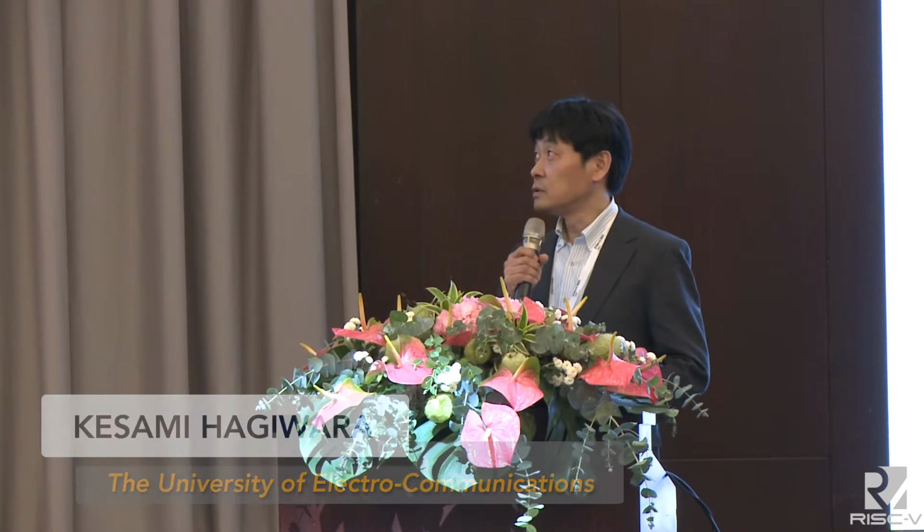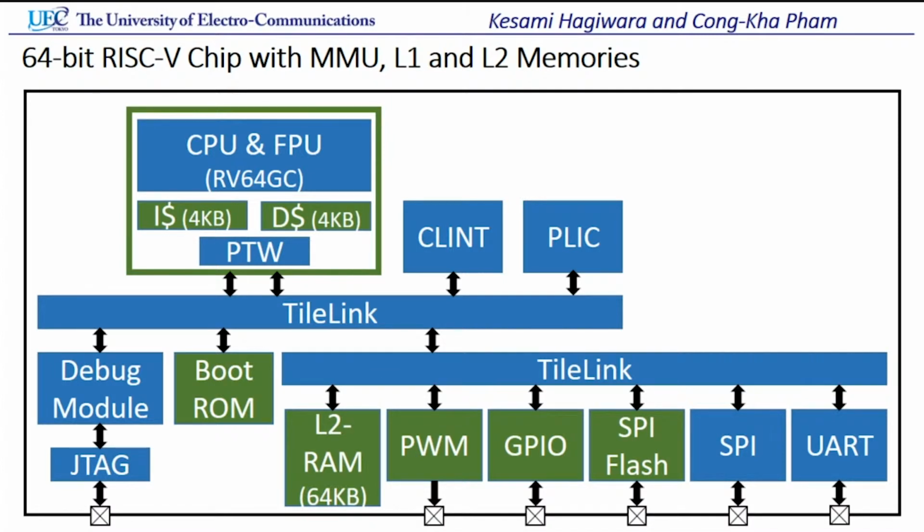Hello, my name is Kisan Nagara from the University of Electro-Communications in Japan. We have developed a 64-bit RISC-V chip with new MRAM memories and some peripherals. The objective of this work is to show that even university students can develop a RISC-V chip in a very short time by using the open source RISC-V SoC and FPGA design environment.